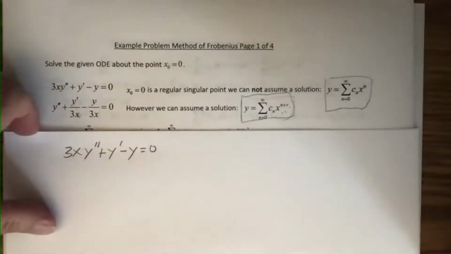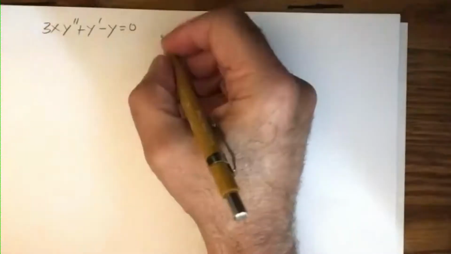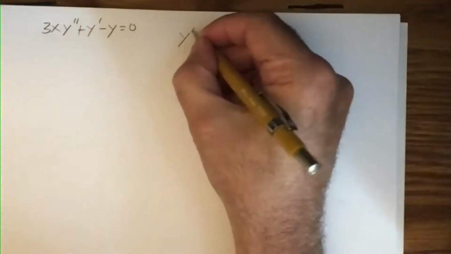So I want to solve this differential equation here. I want to use power series to solve this differential equation. The key thing I want you to realize is, if I write it like this, let's get it in the form.